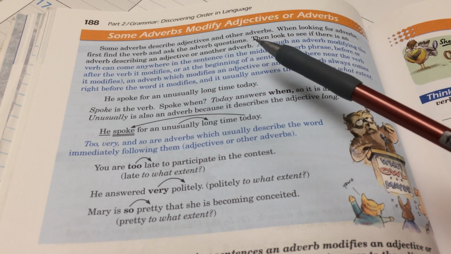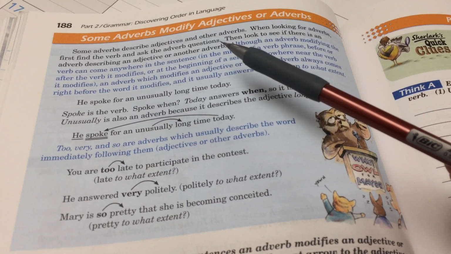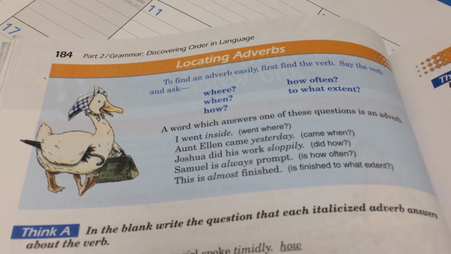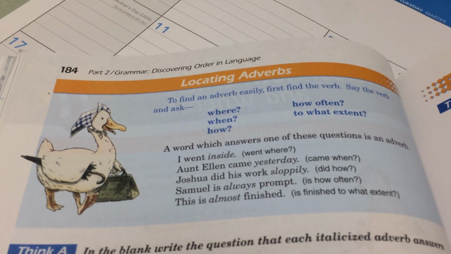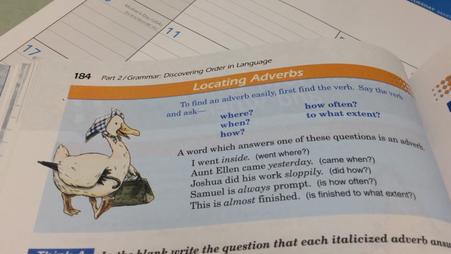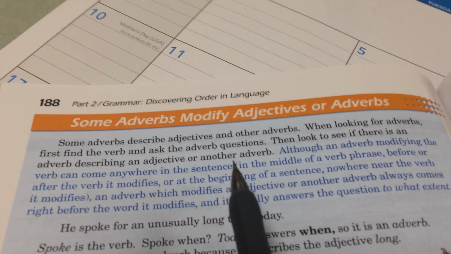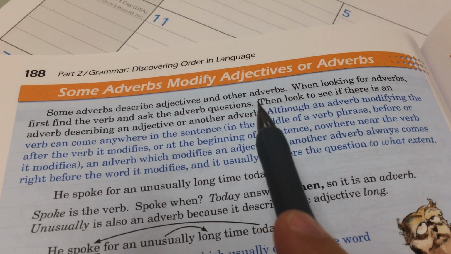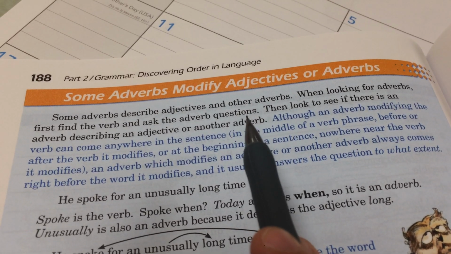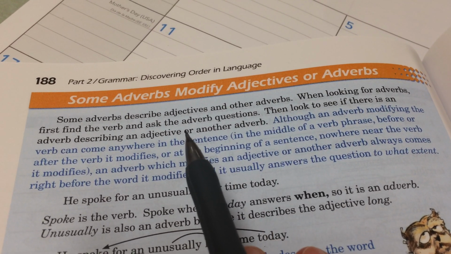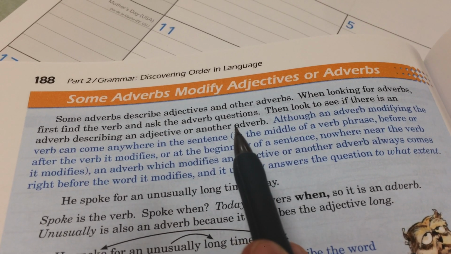When looking for adverbs, first find the verb and ask the adverb questions. If you don't remember what those questions are, they're on page 184, these 5 questions: where, when, how often, to what extent. Those are very important. So you first find the verb, ask those questions so you determine that adverb that matches the verb. Always do the adverbs for the verb first, and then you'll move on. Then look to see if there's an adverb describing an adjective or another adverb.